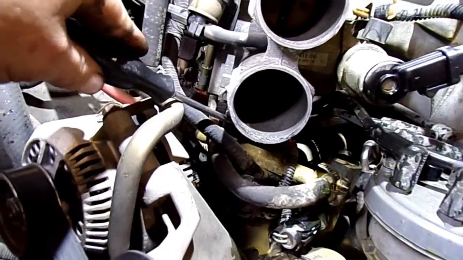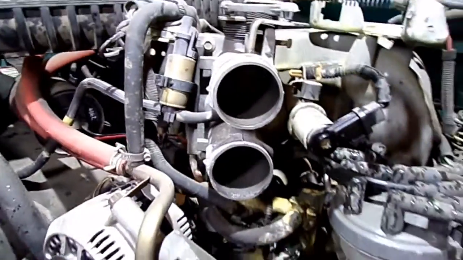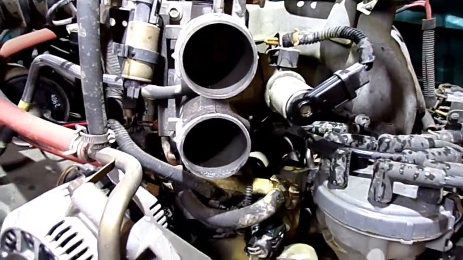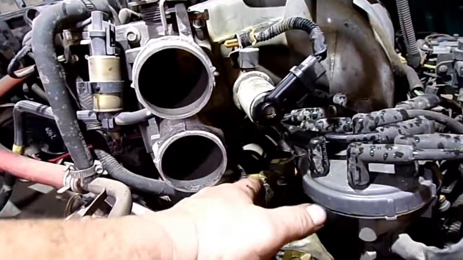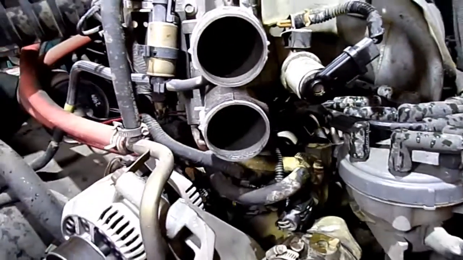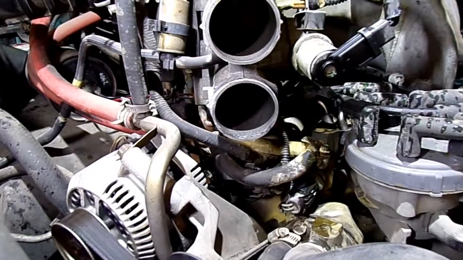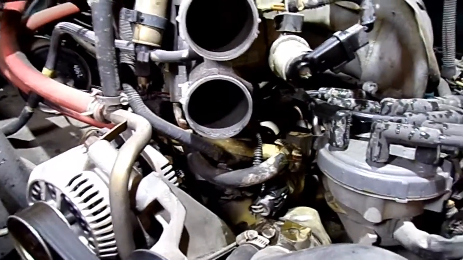It sits underneath the bottom of the throttle body there. It's wires and connectors. So I'm going to pull that connector off, get my computer set up, and take a direct reading at the sensor.